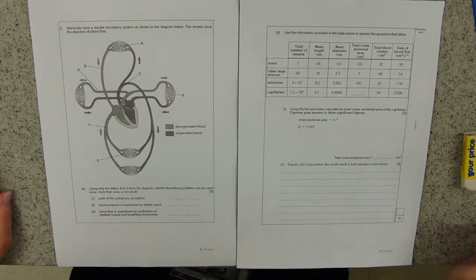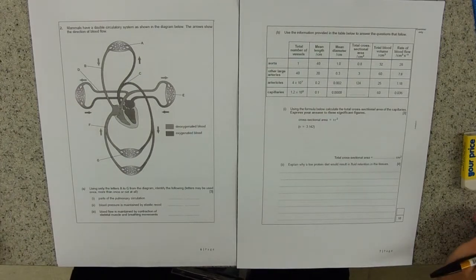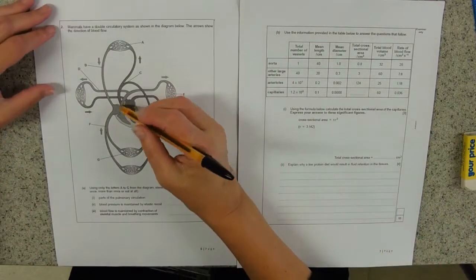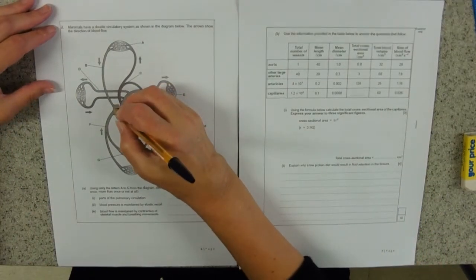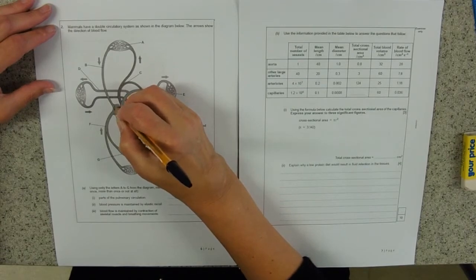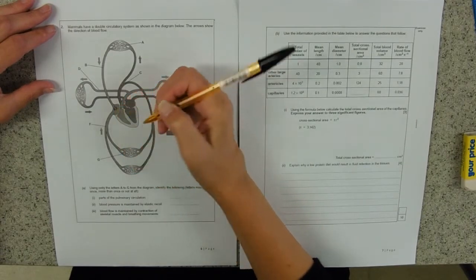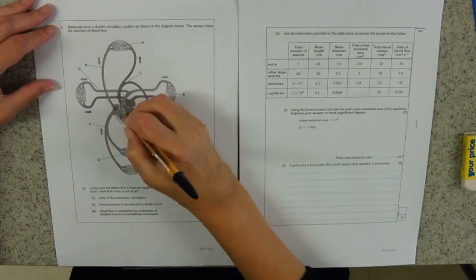Okay, so we've got a picture of, and it's a weirdy one, a double circulatory system. So you've kind of got to work out what's going on. Here we've got the heart in the middle. So this is the right atrium, right ventricle.